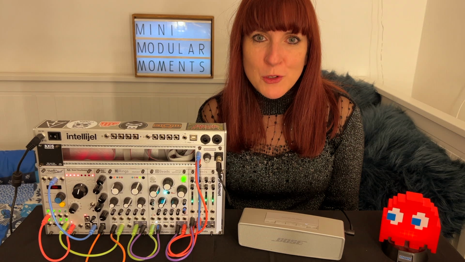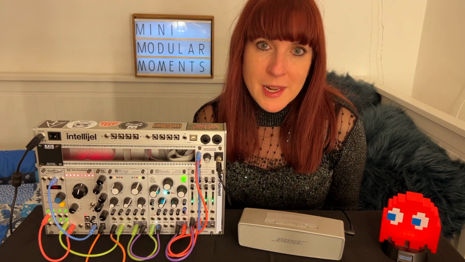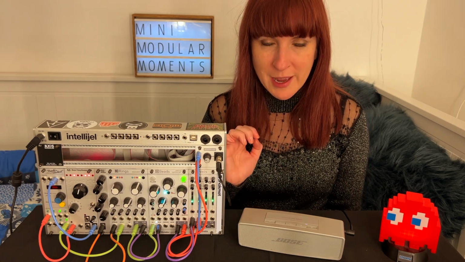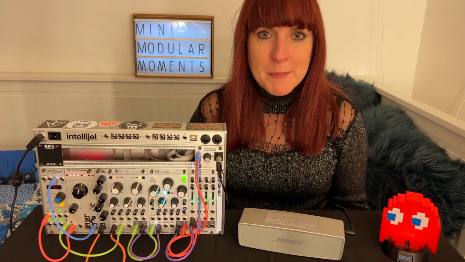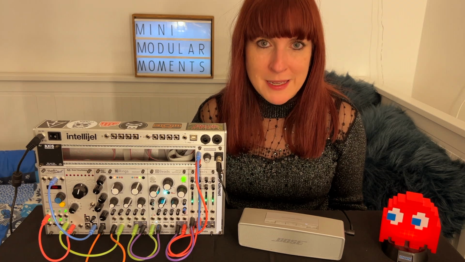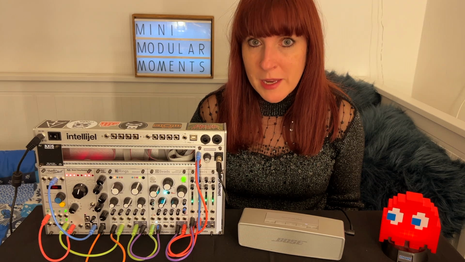Hello and welcome to another mini modular moment. You may recall from the last episode that I threw some modules into this small case with the intention of getting to know them a bit better. In particular, I wanted to get my head around Mutable Instruments Beads, which is notoriously difficult to understand. Well, it is for me anyway.